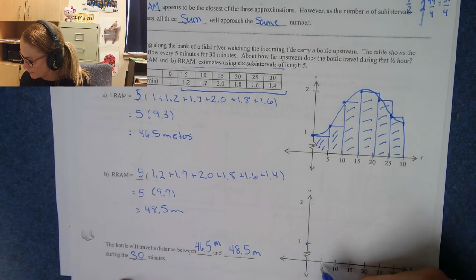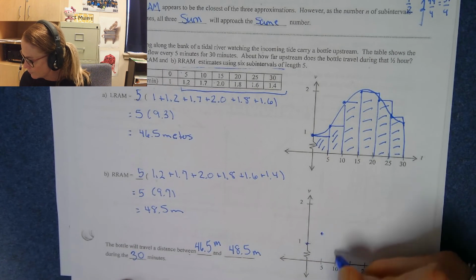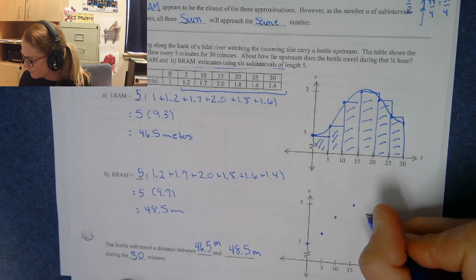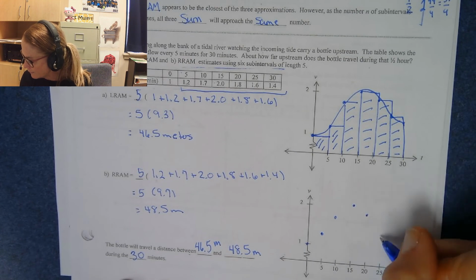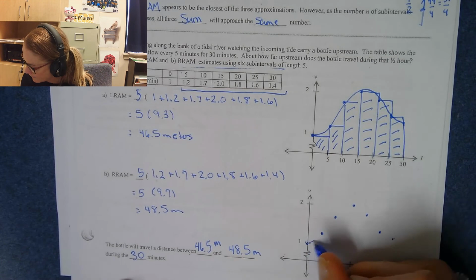Okay, so let's graph it out so you can see the difference. 1.2, 1.7, here, here, here, and here.